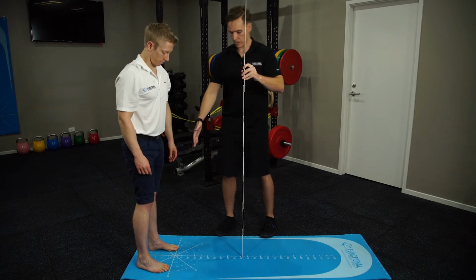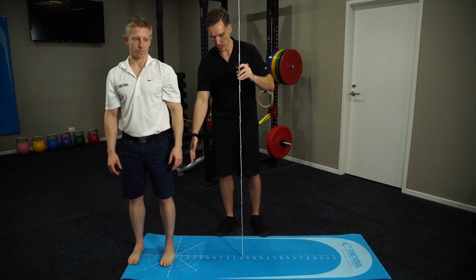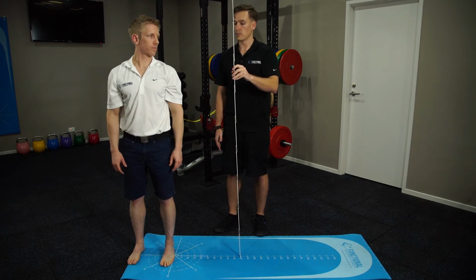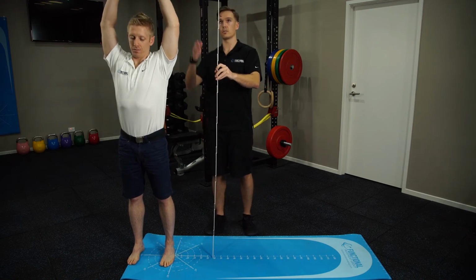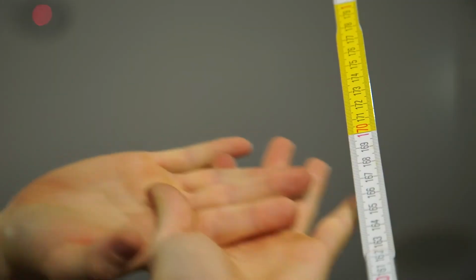So we'll get Stephen now to stand with his left foot, just the lateral aspect, once again, near the 90-degree line. And then we'll get Stephen to stand with his arms above his head. And I'll get you now, Stephen, to reach across towards our measurement pole. And once again, we can increase the distance and check how far is Stephen able to reach.